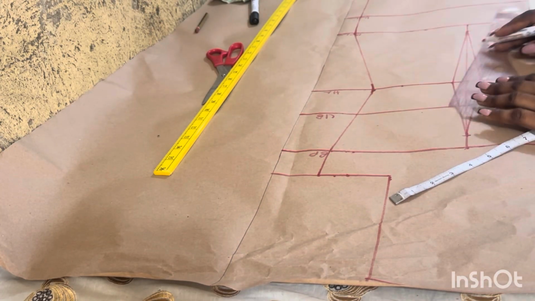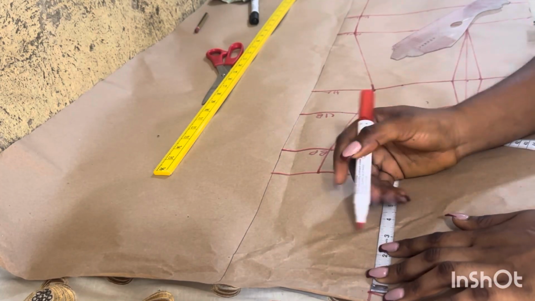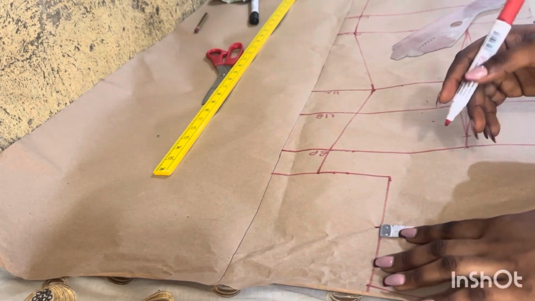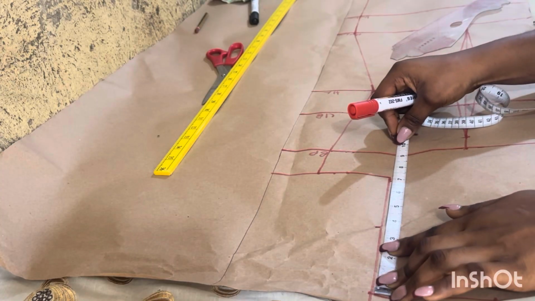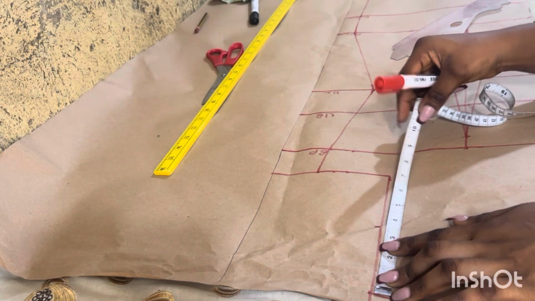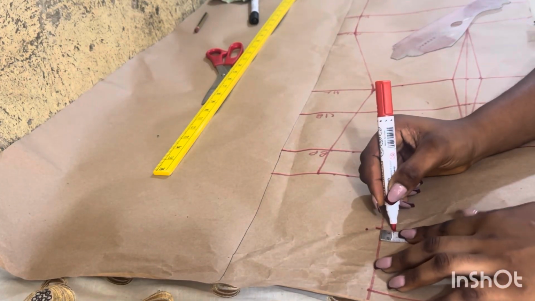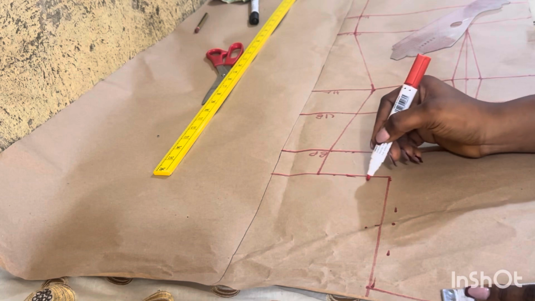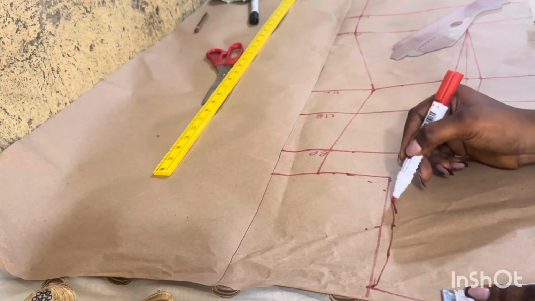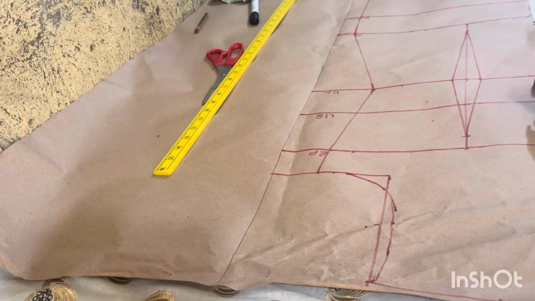So to get my armhole curve, I'll divide my chest line by 2. That's the armhole chest line, as you can see me do here, by 2. I'll come in by half an inch and connect to my quarter of my bust measurement. So this is for the front measurement.